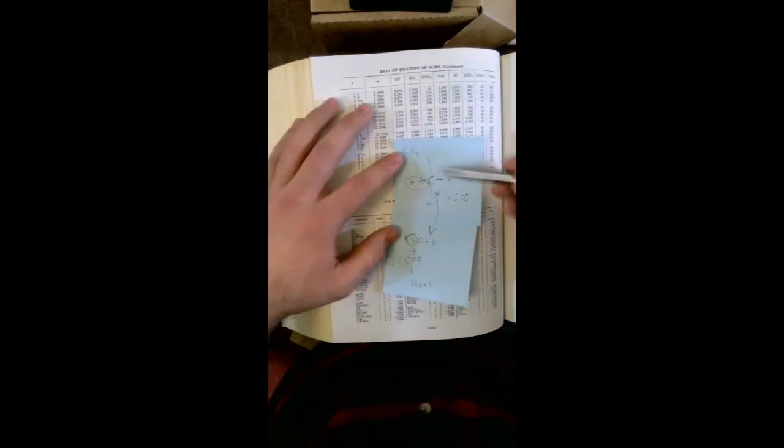In modern times, we're able to just look them up online. It's really easy to find, actually. But in older times, before the internet, you had to go through and look through this book and look at how much energy is stored in each of these bonds, and then run your calculations and figure out how much heat, how much energy is going to be released.